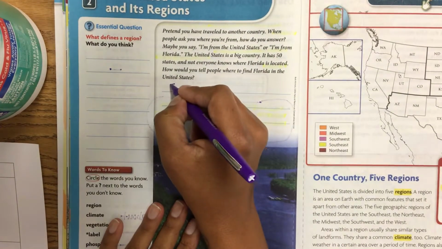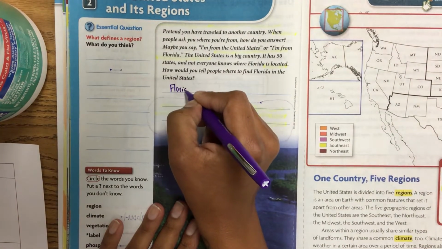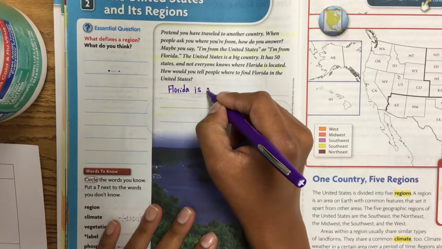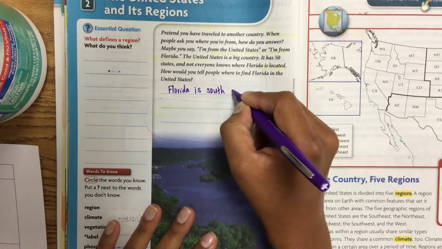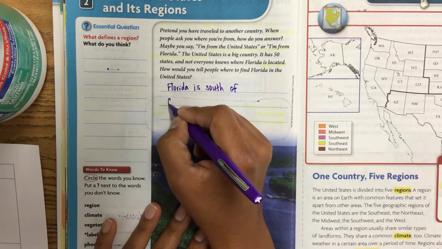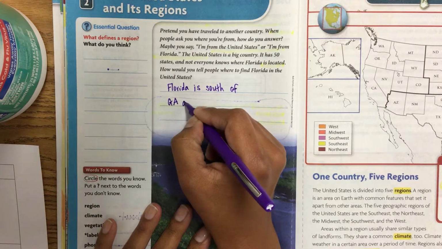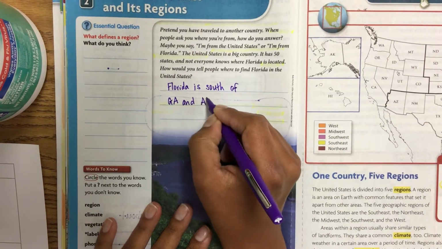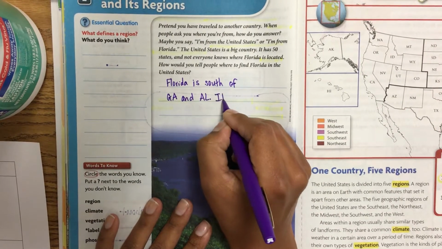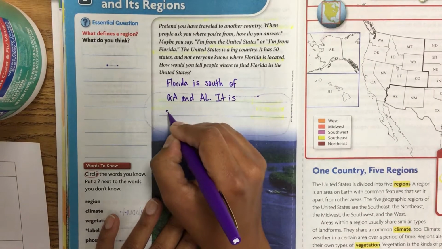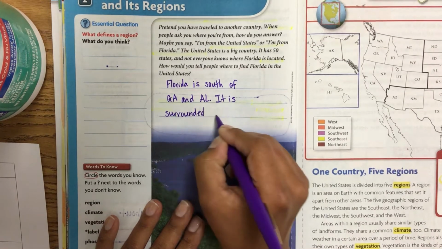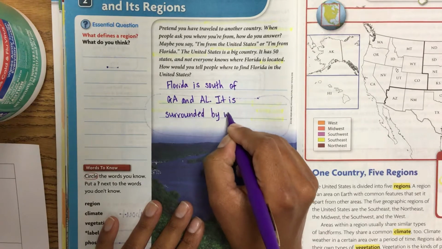So I can say Florida is south of Georgia and Alabama. I could also say it is surrounded by water.